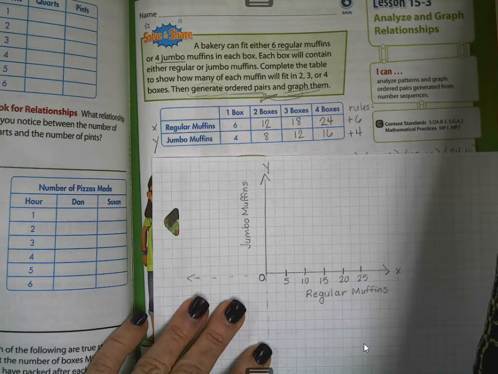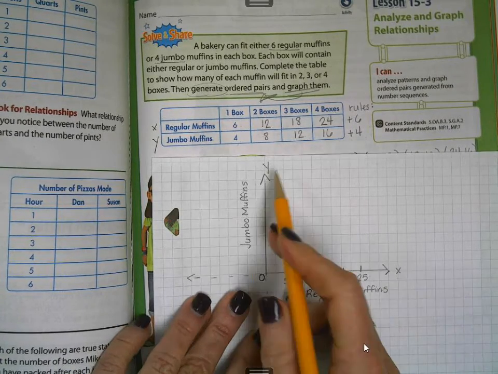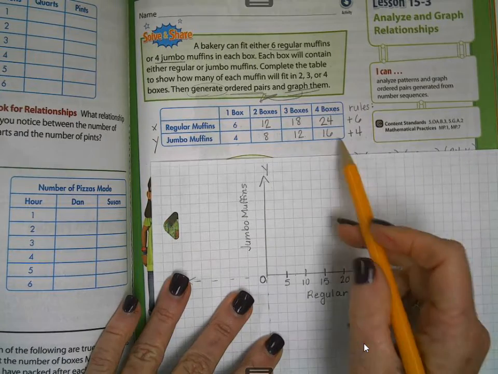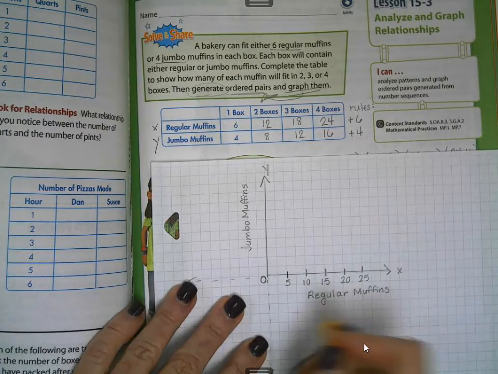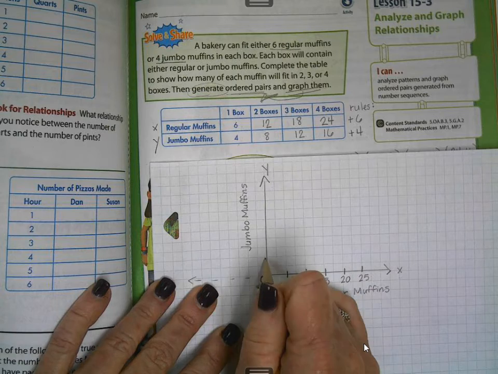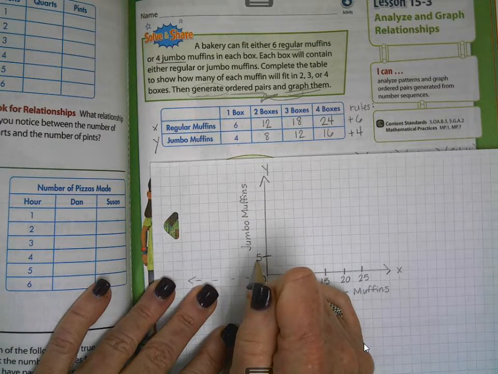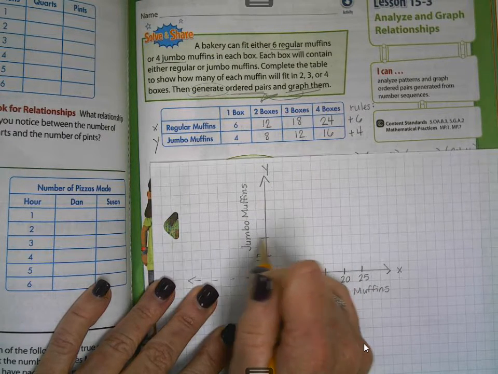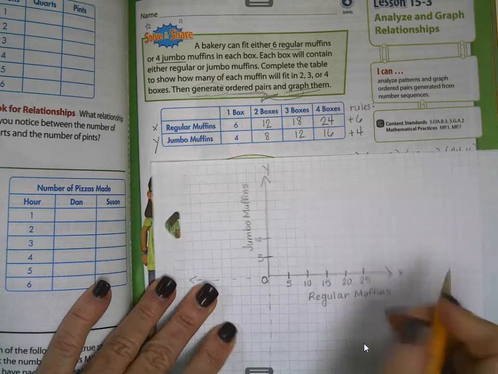Okay. Now, let's take care of the y-axis. So the y-axis goes up to 16. I'm going to do the same thing. I'm going to skip a line here. My first one is where I'm going to put my 5. Skip a line, 10. So again, I'm just using increments of 2.5.